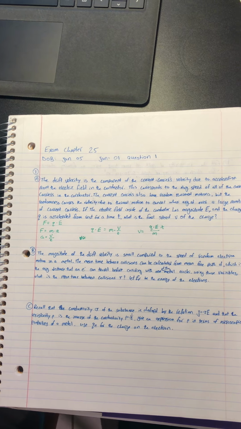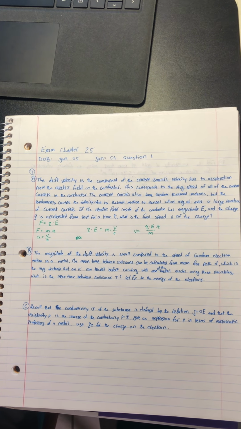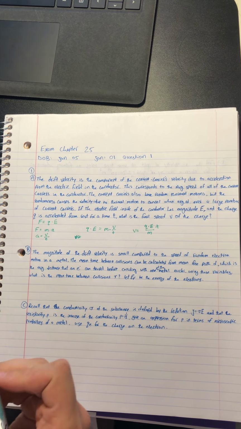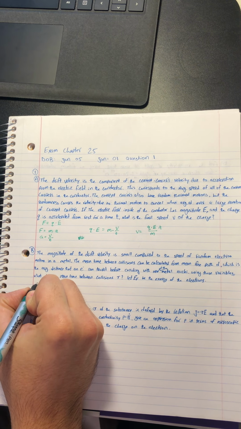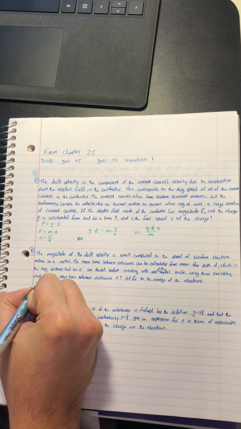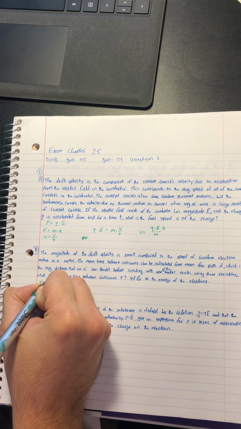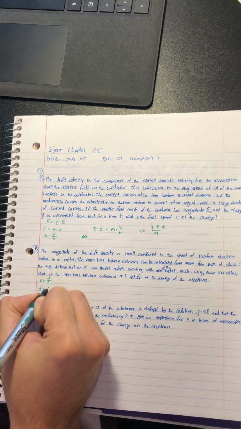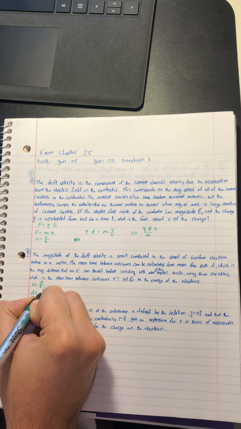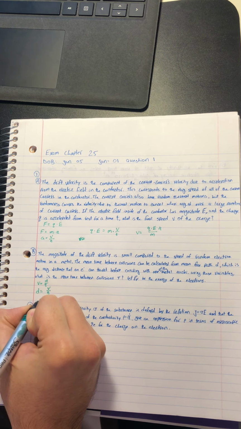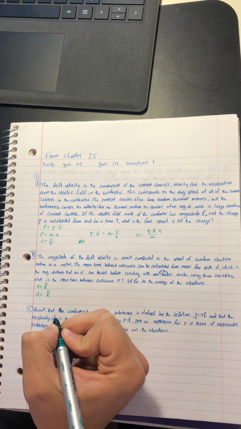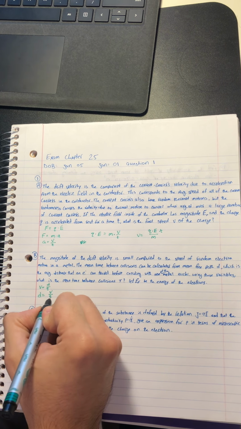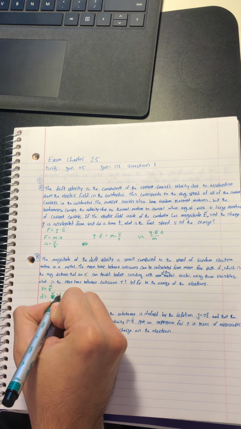Let E sub F be the free energy of the electrons. Alright, we know that velocity is distance divided by time, so distance equals velocity times time. I apologize.